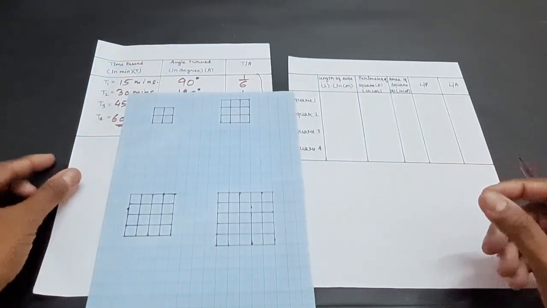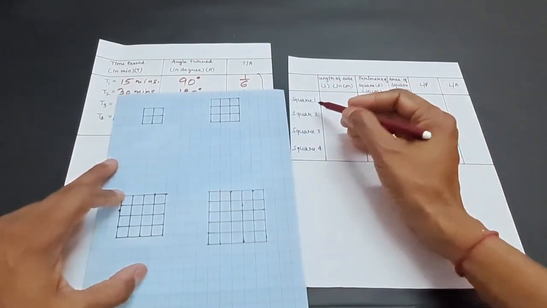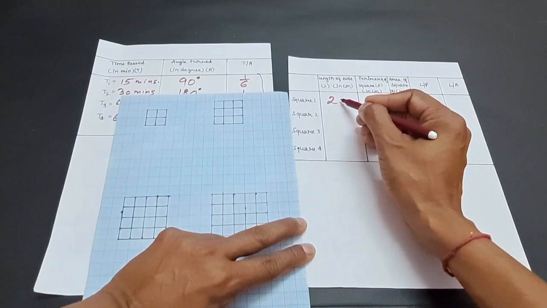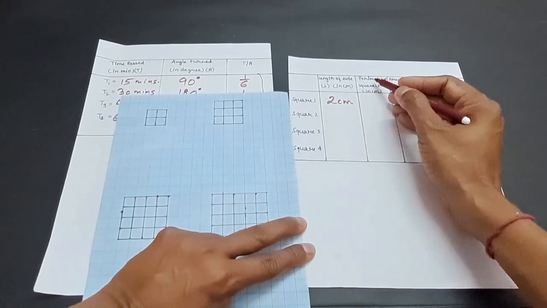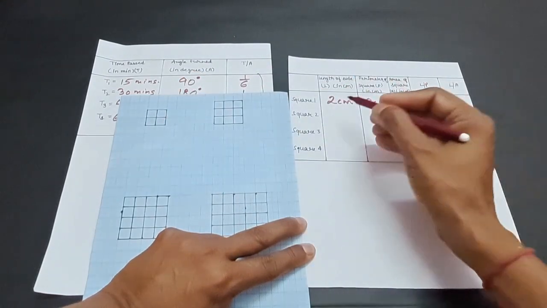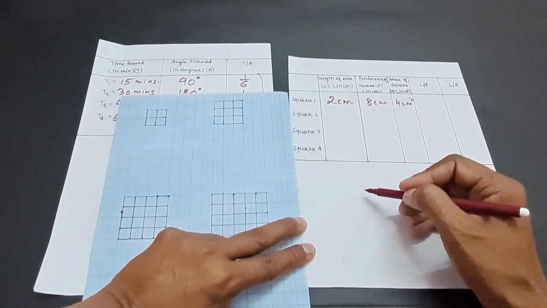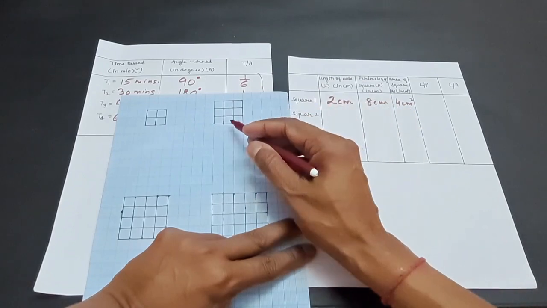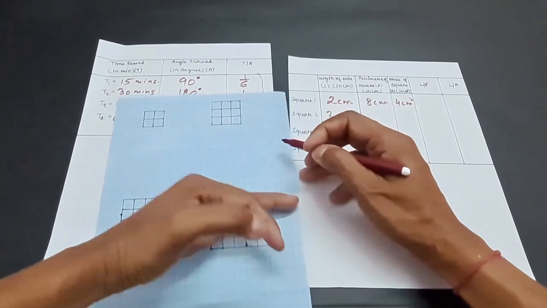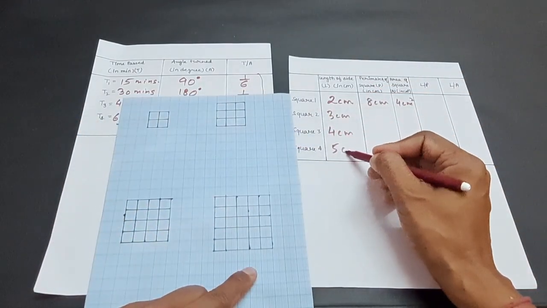You can see on this graph sheet we have drawn a 2 by 2 square. So in square 1, the length of the side is 2 centimeters, and therefore the perimeter will be 2 plus 2 plus 2 plus 2, 8 centimeters, and the area is 2 times 2, which is 4 centimeters square. Likewise, in the second square, the length of side is 3 centimeters. In the next one it is 4 centimeters, and in the next one it is 5 centimeters.